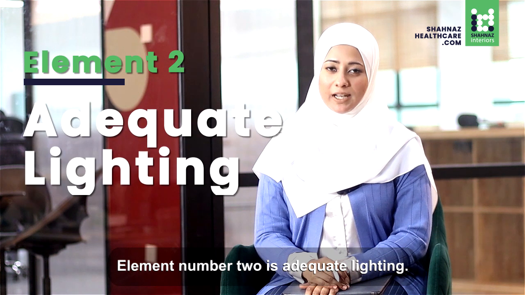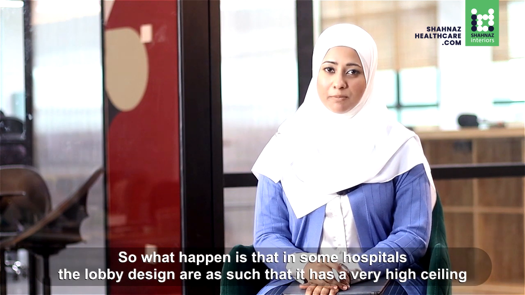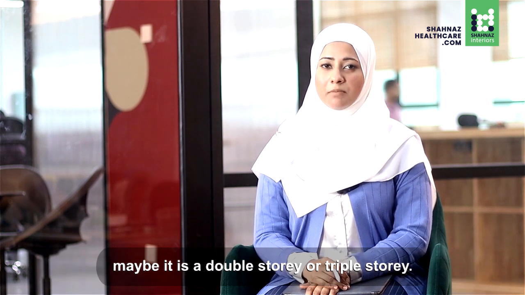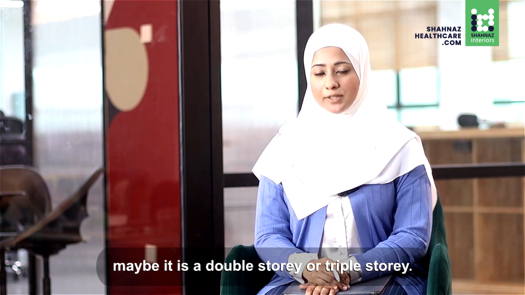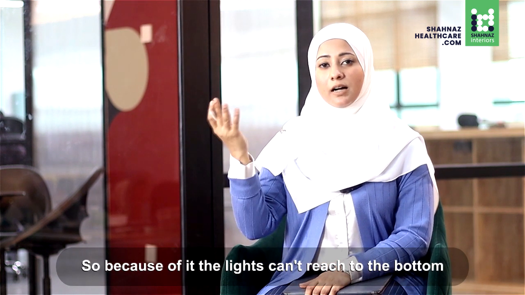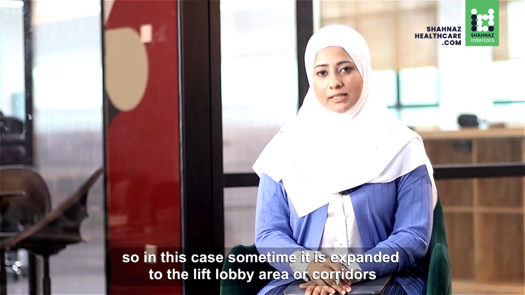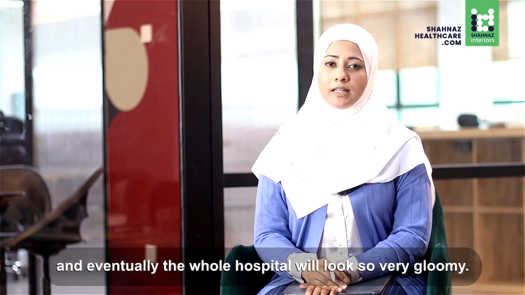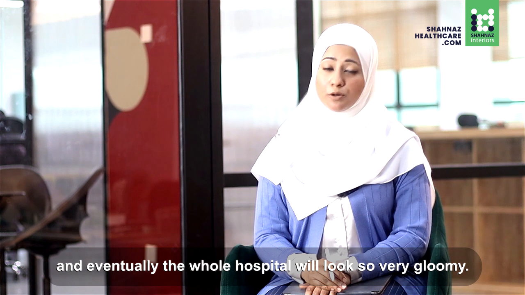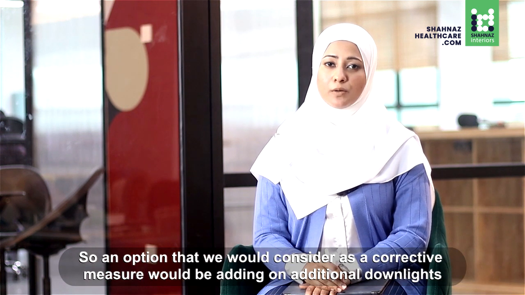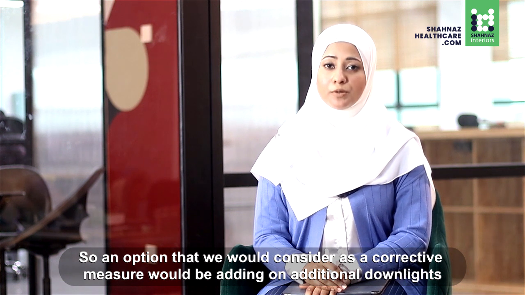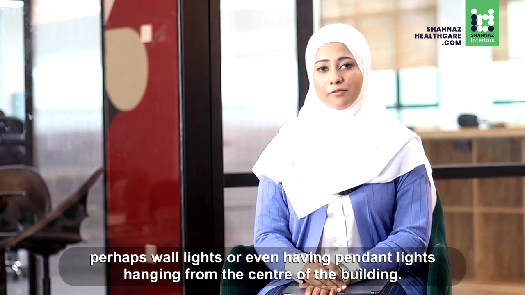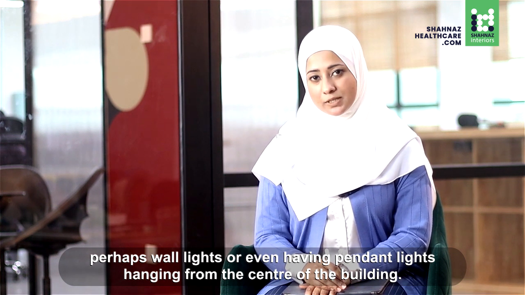Element number two is adequate lighting. In some hospitals, the lobby design has a very high ceiling, maybe double or triple storeys. Because of it, the lights can't reach the bottom. So in this case, sometimes it extends to the lift lobby areas or corridors, and eventually the whole hospital looks very gloomy. An option that we would consider as a corrective measure would be adding additional downlights, perhaps wall lights, or even pendant lights hanging from the center of the building.